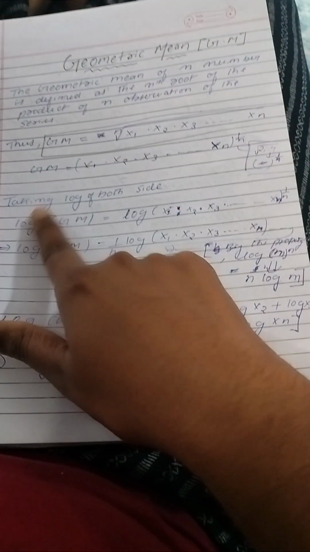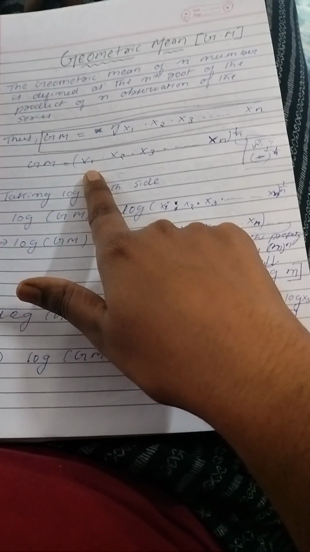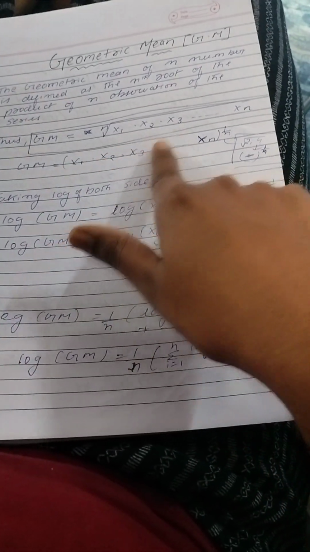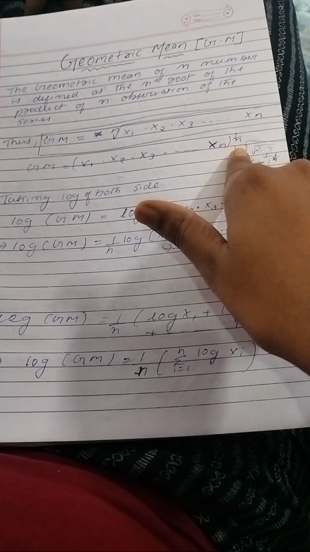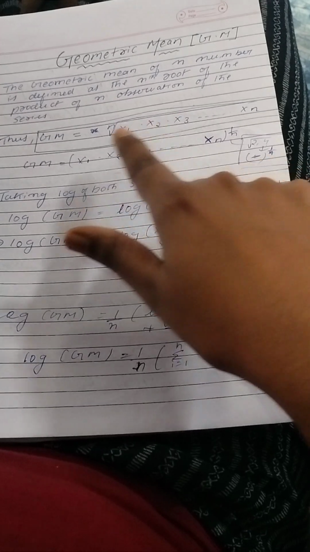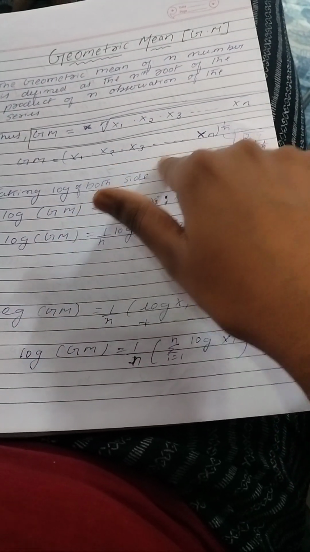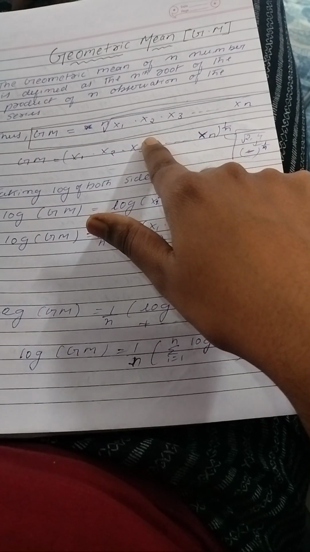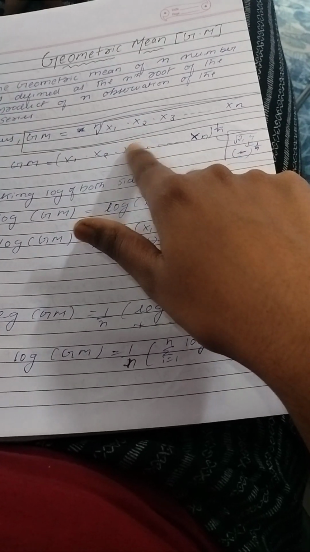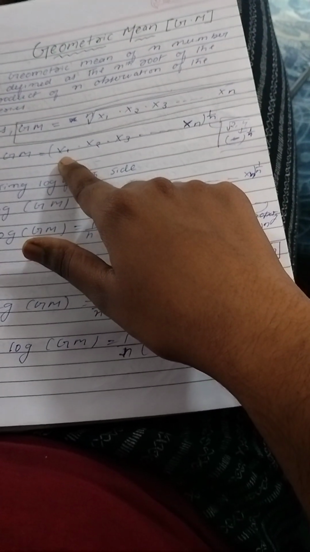So here in the geometric mean, first there is a product of all the observations, and then 1 by n. You can also write it like a root. Under the root, all the observations are multiplied, and this is called the geometric mean.